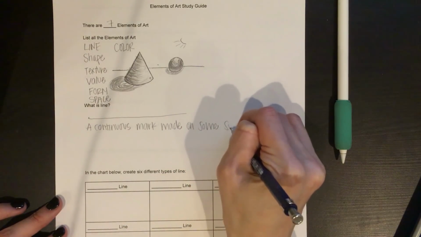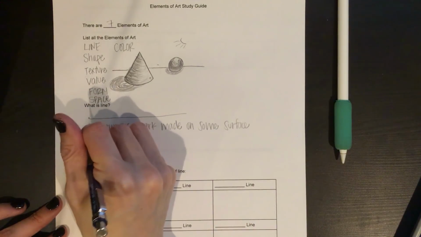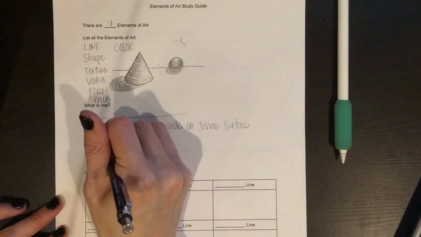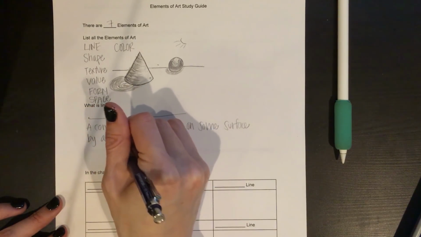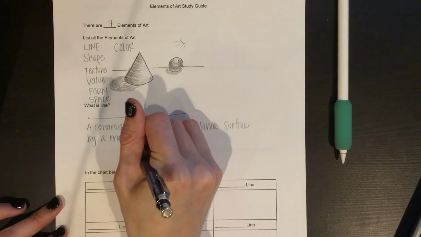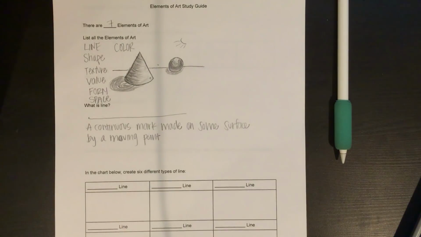Now it says some surface because depending on what type of artist you are, you may use paper and pencil, you may use paintbrush and canvas. So it's a continuous mark made on some surface.